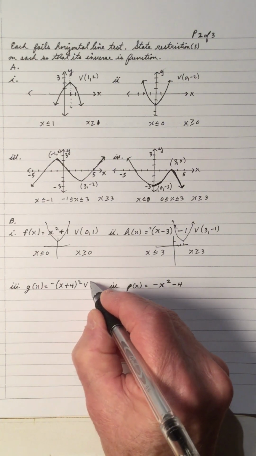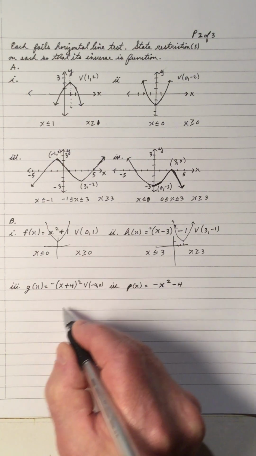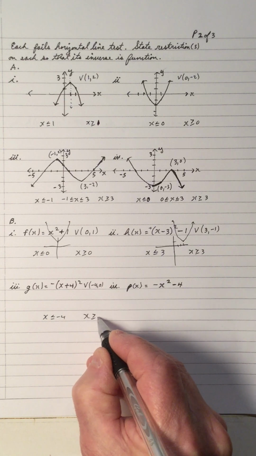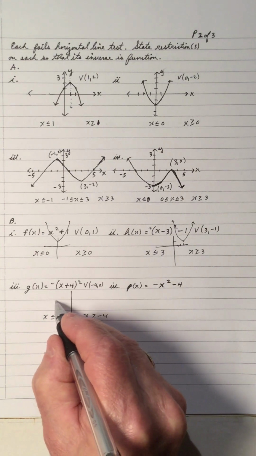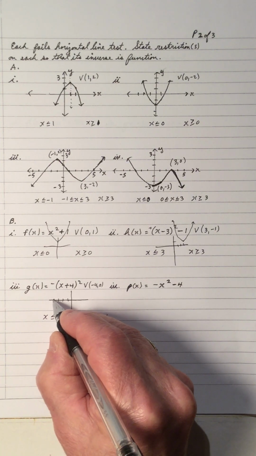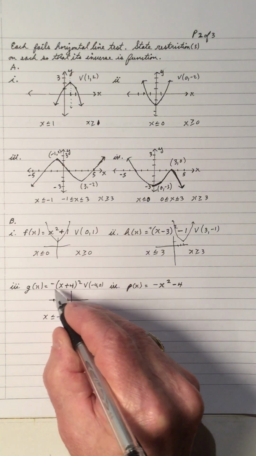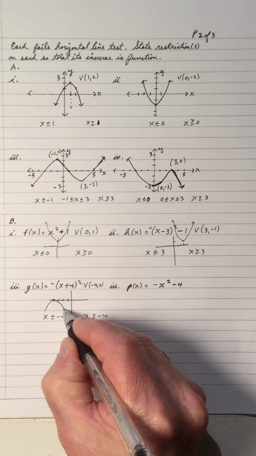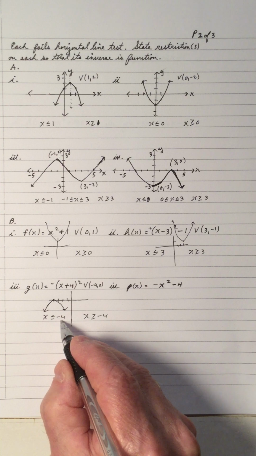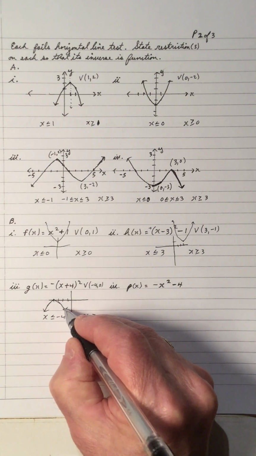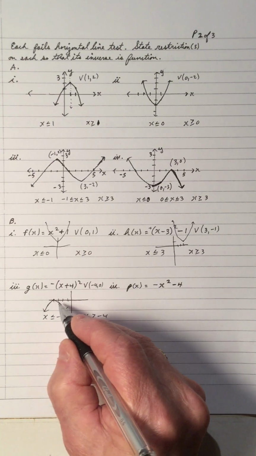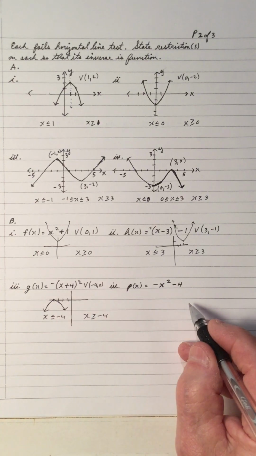And we have a vertex of this parabola: x is negative 4, y is 0. So the restriction is x is less than or equal to negative 4, x is greater than or equal to negative 4. And again, draw the parabola. X is negative 4, y is 0. There it is, the vertex. And because that's negative, it's opening down, so there it is. Just a sketch. So the left side is right here, x is less than or equal to negative 4. And this is the right side, which is greater than or equal to negative 4. And again, each piece passes a horizontal line test, so therefore the inverse will be a function.